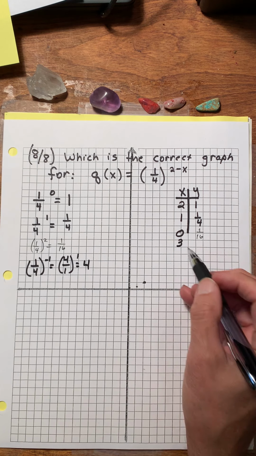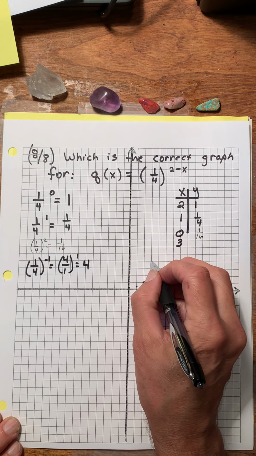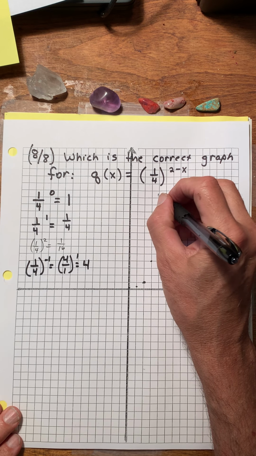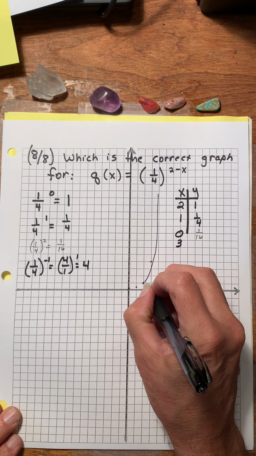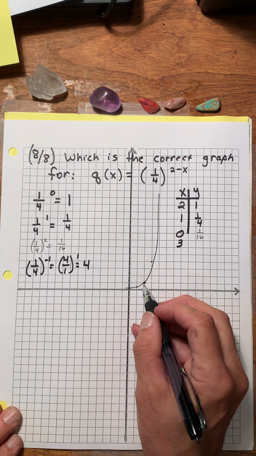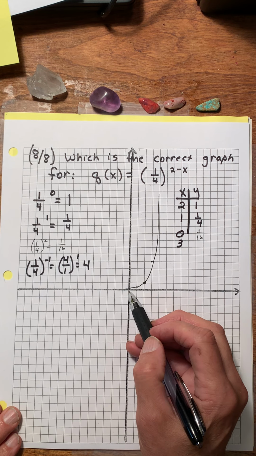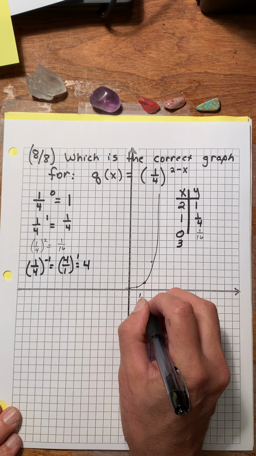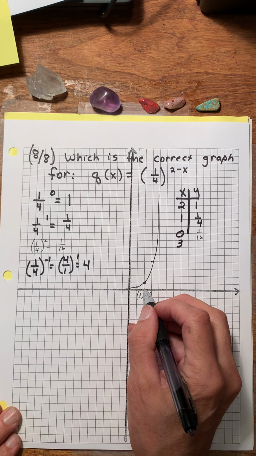So for 3, I'm going to get 4. And the next one's going to be 16. It's going to take off here. But these two are the ones that were very easy to get. And believe me, only one of the graphs will have these 2 points: 1, 1/4 and 2, 1.